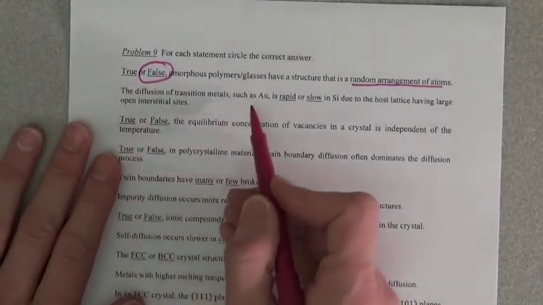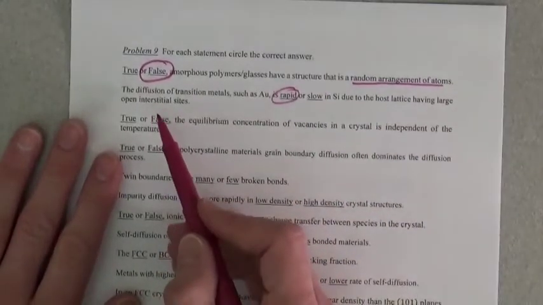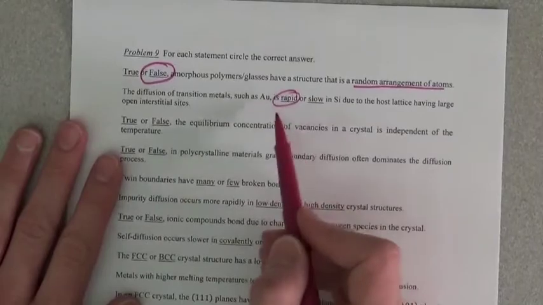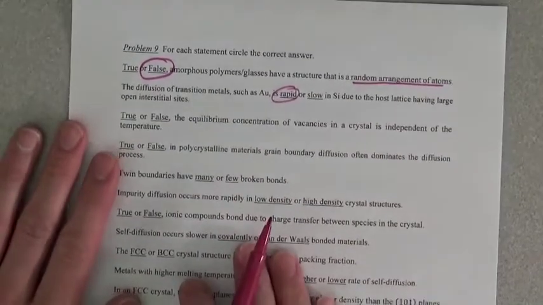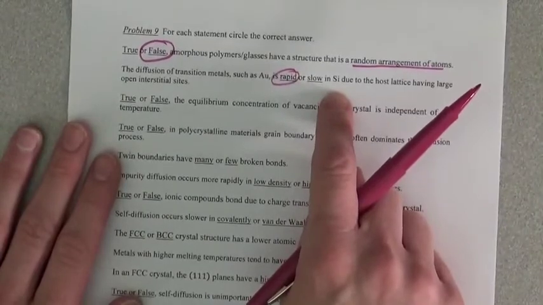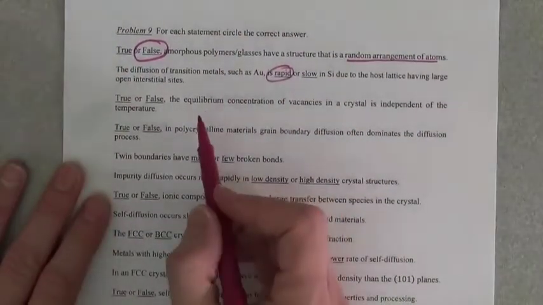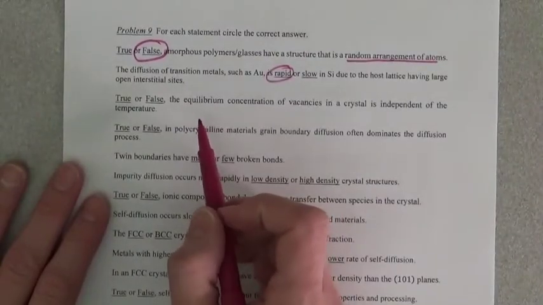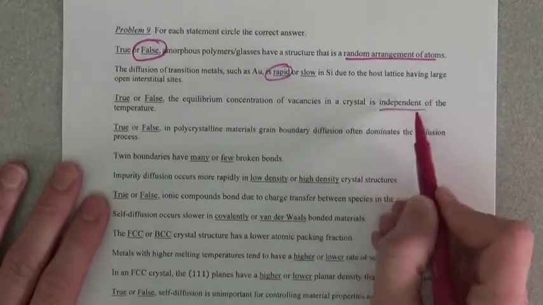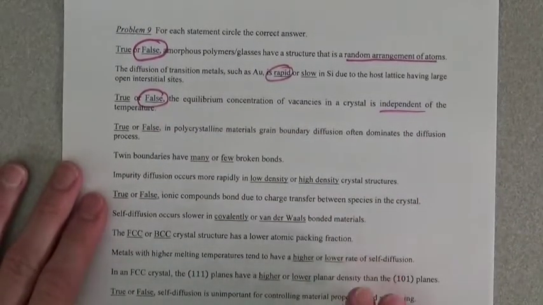Diffusion of a transition metal such as gold is rapid in silicon due to the host lattice having large open interstitial sites. And I particularly talked about gold and silicon in class. But silicon is very open. It's about 74–75% the lattice is open. The equilibrium concentration of vacancies in a crystal is independent of temperature. That's false. It obeys an Arrhenius relation.